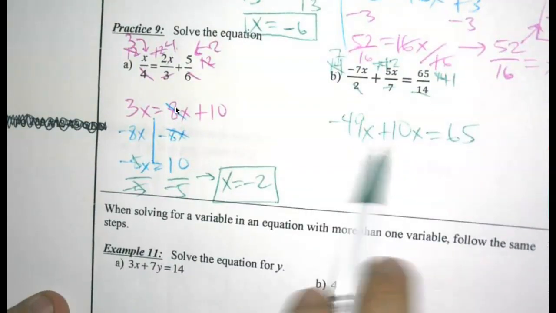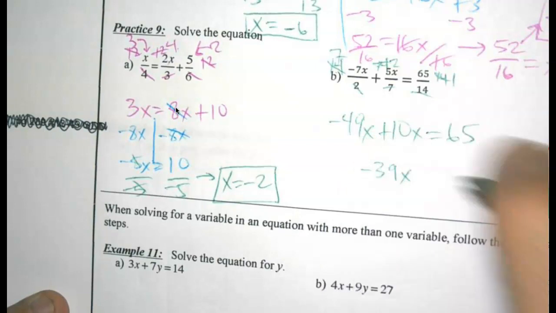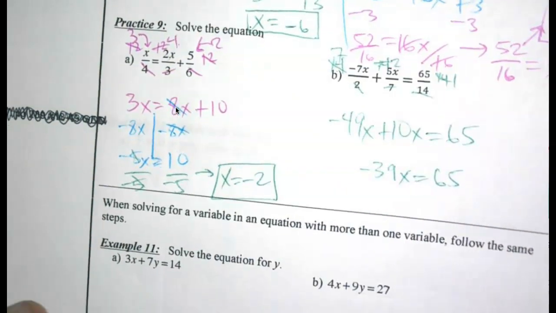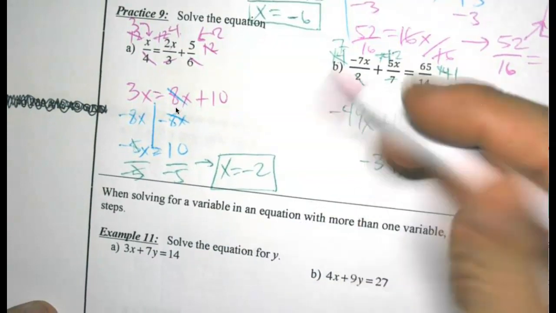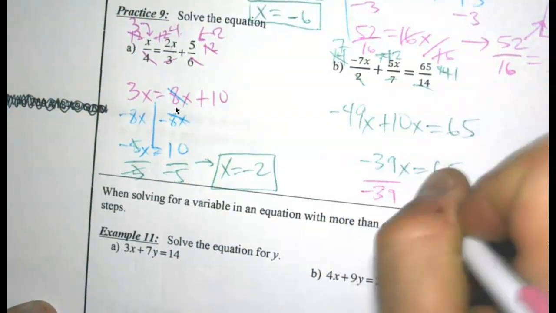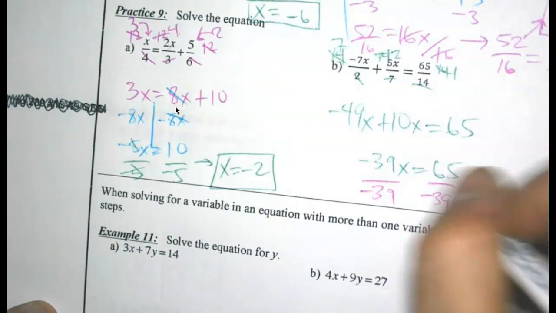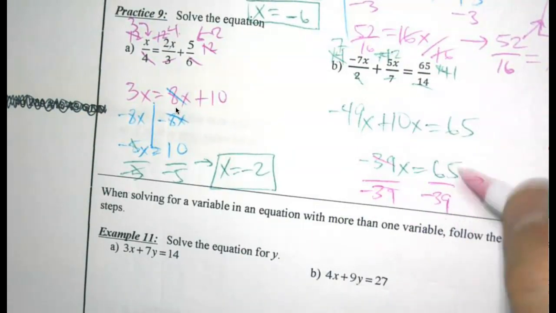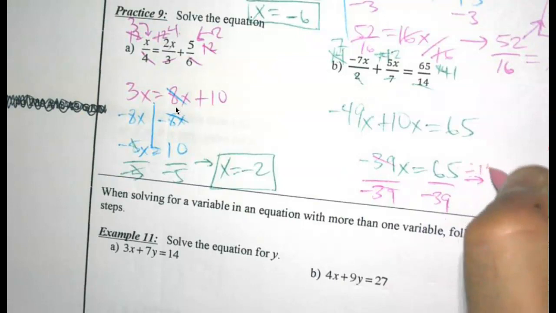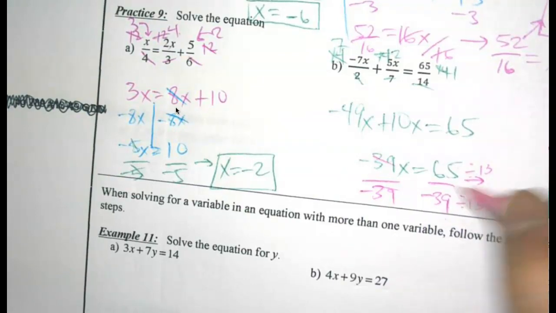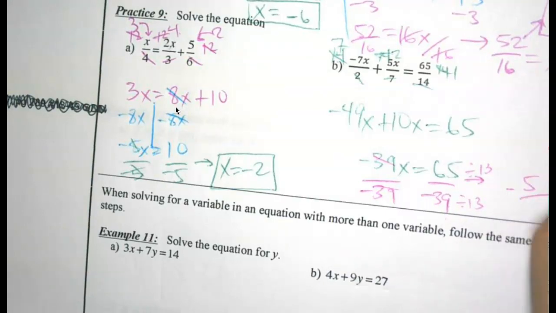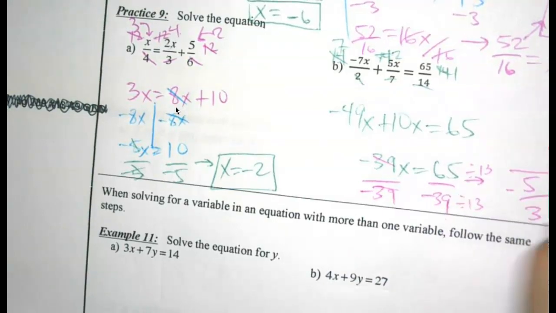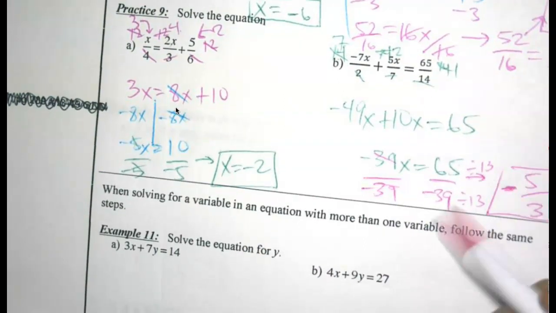Combine like terms here, -49 plus 10 is -39x equals 65. And I'm going to go ahead and divide both sides by -39. And that's not a number I'm too familiar with, but I can actually divide both of these by 13. So if I divide both top and bottom by 13, I get -65 divided by 13 is 5, 39 divided by 13 is 3, and so it's -5/3. By the way, it doesn't matter where the negative sign goes. I know here it's on the bottom, but the negative sign can go on top, bottom, or middle. As long as there's only one negative sign, it's a negative fraction.